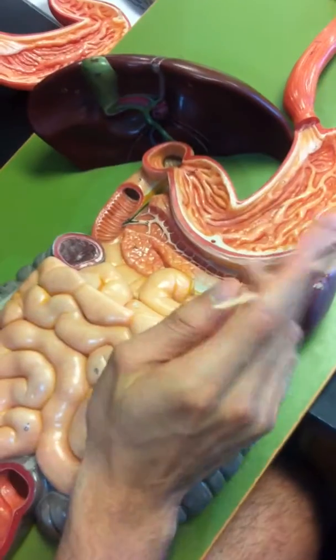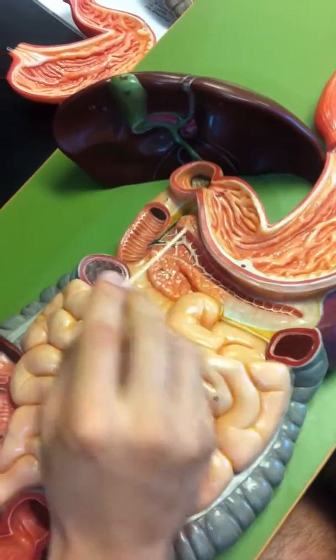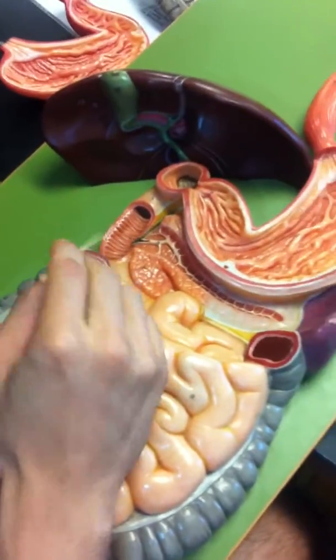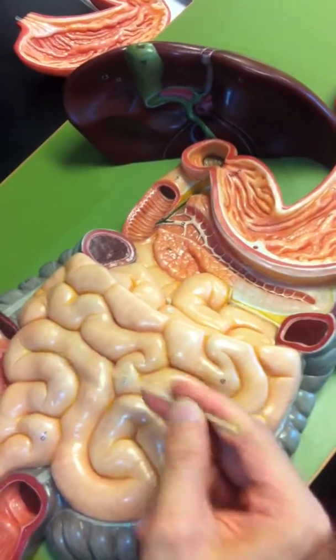Cystic duct, bile duct. All right. So now hepatopancreatic papilla, that was here. That was that part. So that's covered. So now we're up to the jejunum. That's just going to be that segment there.